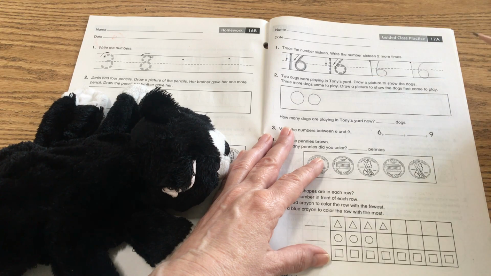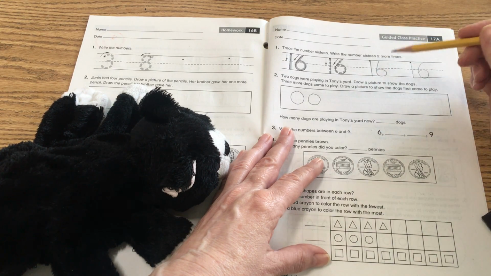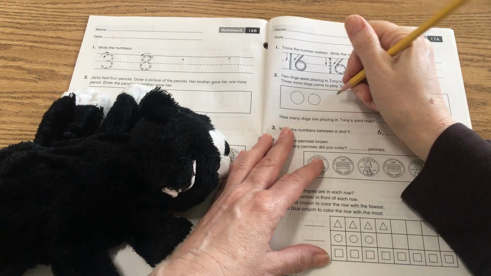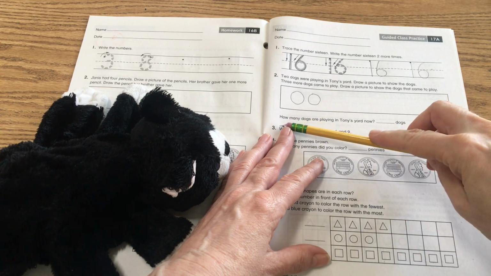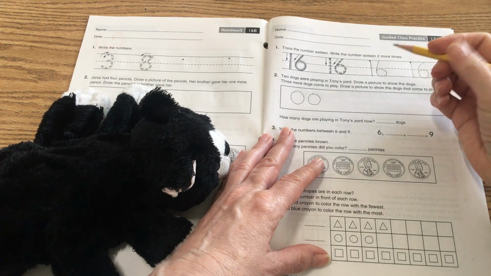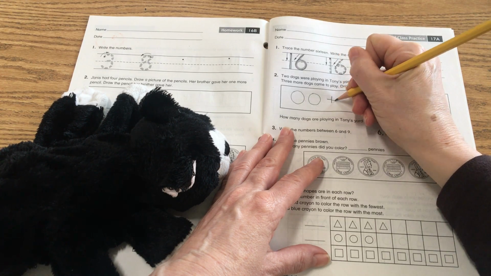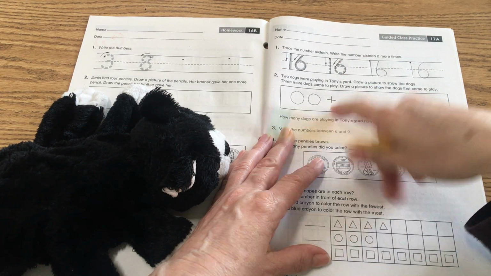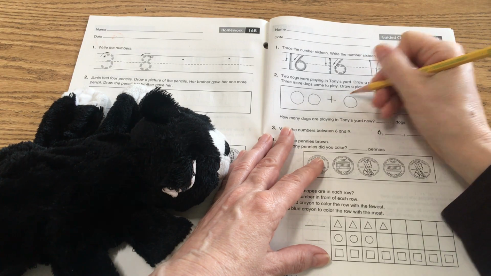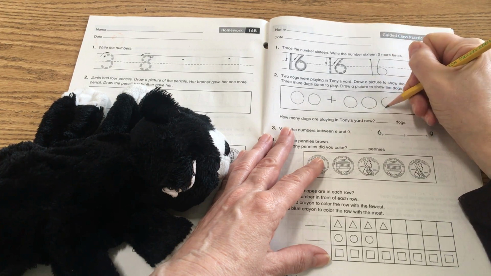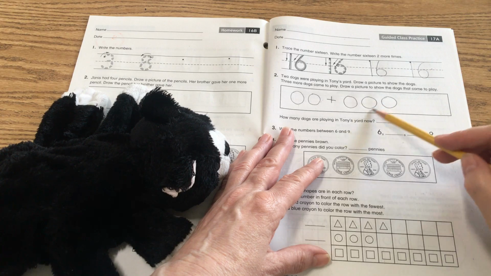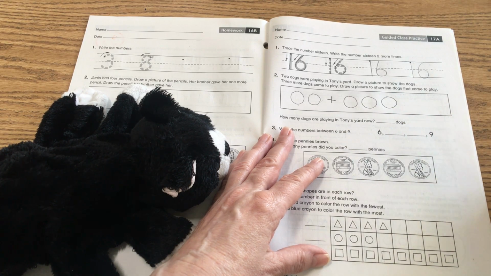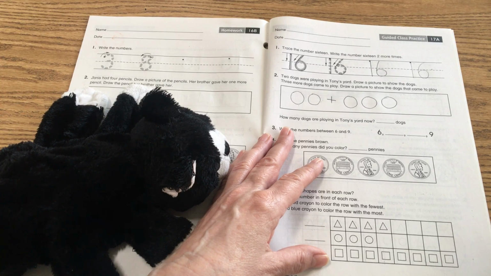Then 3 more dogs came to play. So now we have to draw a picture to show the dogs that came to play. So now we're going to do the same thing, and this is a putting together problem because it wants to know how many dogs are playing in Tony's yard now. So to show put together, you have to put your plus sign first, remember? Okay, now you can draw the 3 dogs by using the 3 circles to show the 3 dogs. Okay, 2 circles, a plus sign, and then 3 more circles, right? We're using math language right now. This is a math class, so that's why we're not drawing pictures of dogs right now.